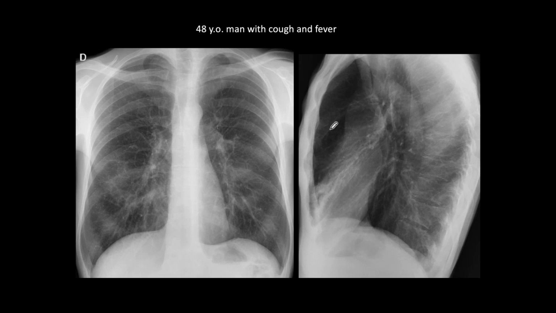In this particular case, this is a man with cough and fever, so the most likely diagnosis is pneumonia. Do you see the pneumonia in the PA film? No. Do you see it in the lateral film? Yes, because this patient has a pulmonary infiltrate with air bronchogram either in the right middle lobe or the lingula.